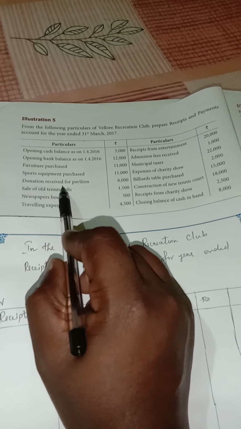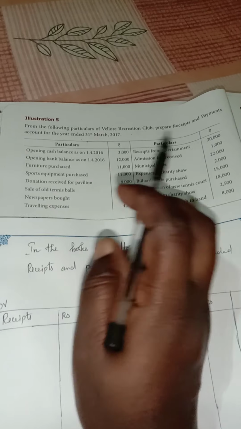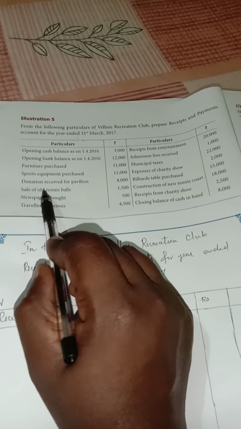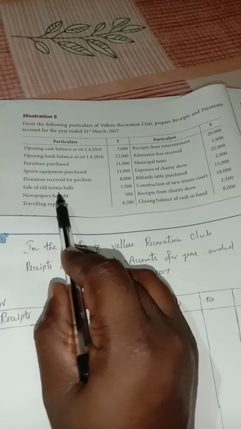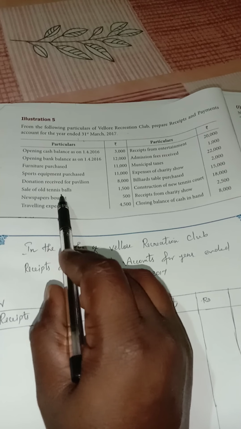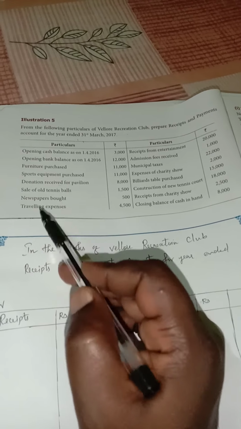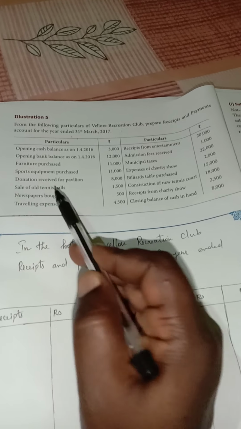Next one, donation received. Donation received means it is an income, so it will be shown in the debit side of receipts and payments account. Next is sale of old tennis balls. It is an income. We have sold the old tennis balls, so cash comes into the business. It is an income, so we should write it in the debit side.